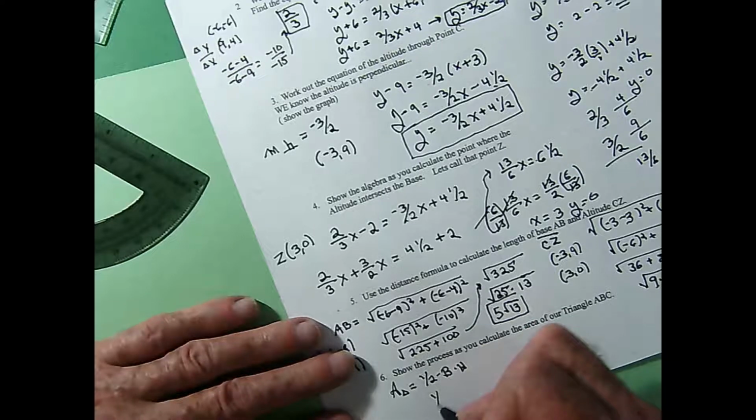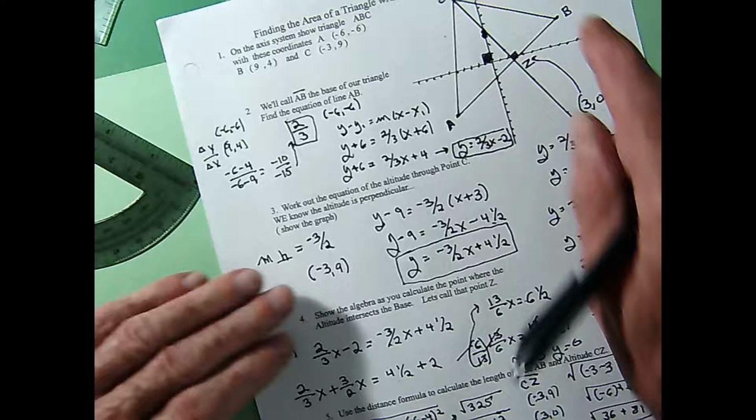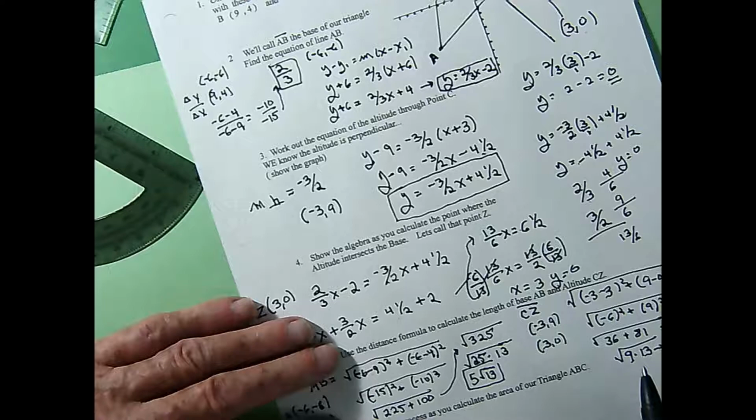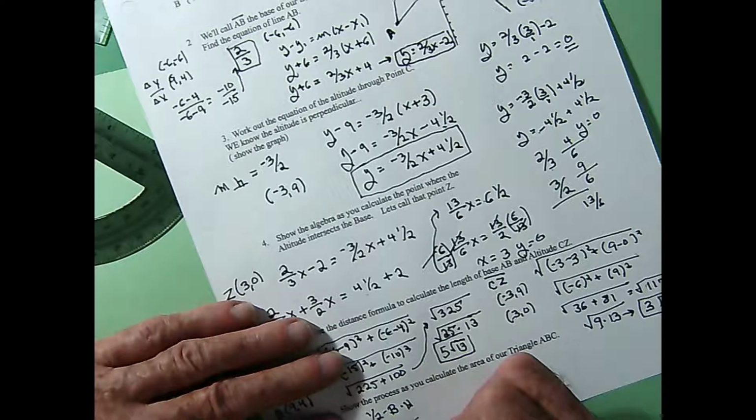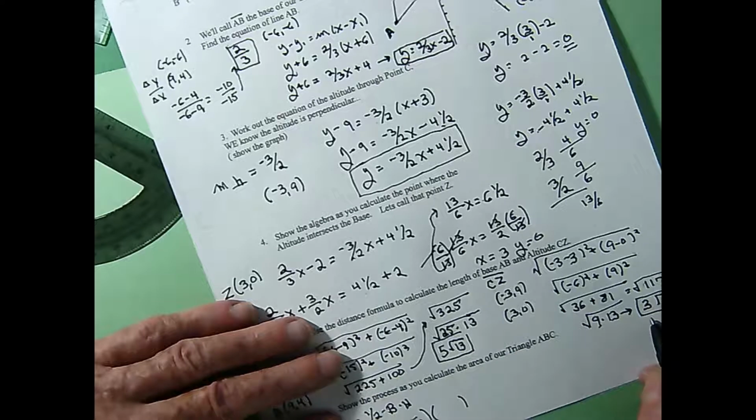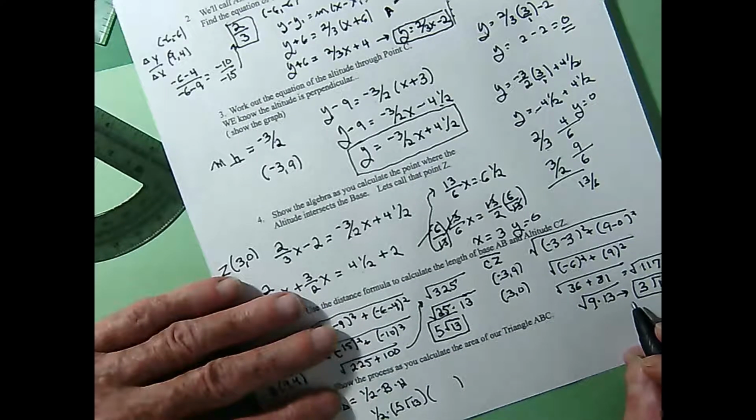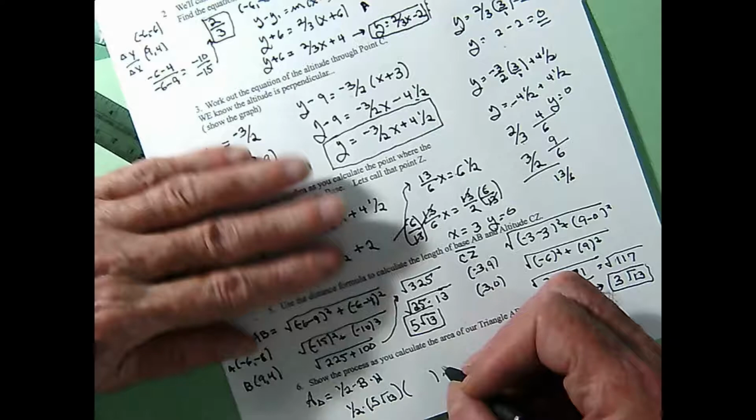1/2 times, what is the base of this triangle? Well, we called AB the base. And AB we found to have length, 5 times the square root of 13. Now I tell you, if you're multiplying using this number and using the square root of 117, it would not have been pretty. But with these forms, it is going to be pretty. 1/2 times the base, that was 5 root 13, wasn't it? Times the height, and what's the length of our height? Yeah, it was 3 root 13, wasn't it? Okay, trying to make it so you can see it too. 3 root 13.